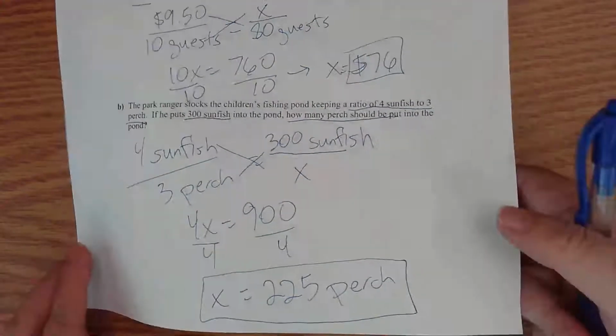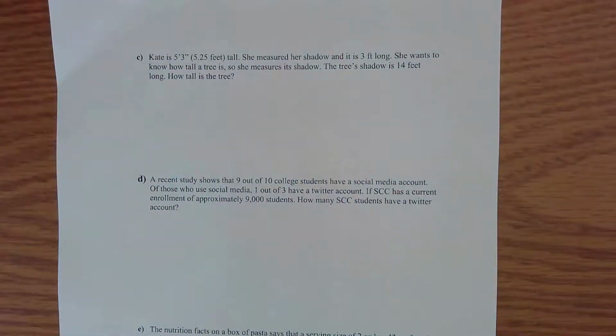Alright, let's try some more. My next one says Kate is 5 foot 3 feet tall. That's me. I'm about 5.25 feet tall. She measured her shadow, and that shadow is 3 feet long. She wants to know how tall a tree is, so she measures its shadow. This is called indirect measurement, in case you're curious. That tree's shadow is 14 feet long, so how tall is the tree going to be?